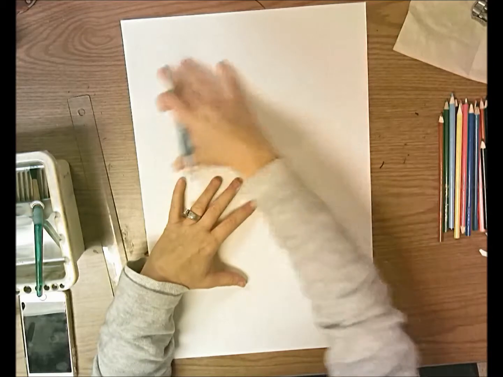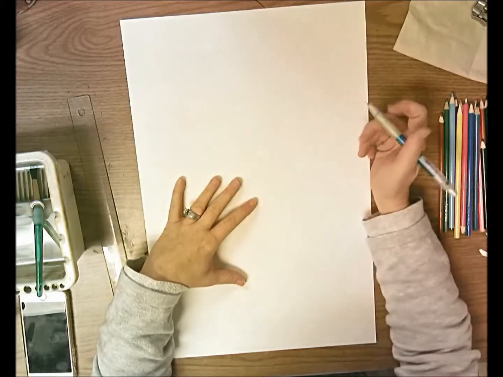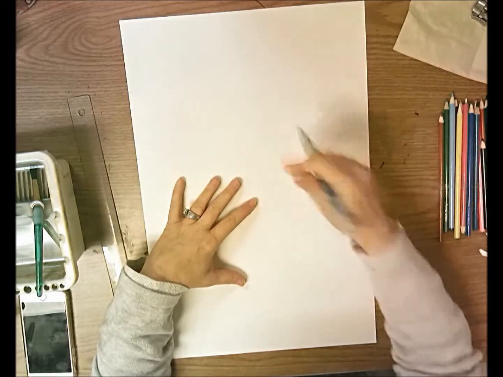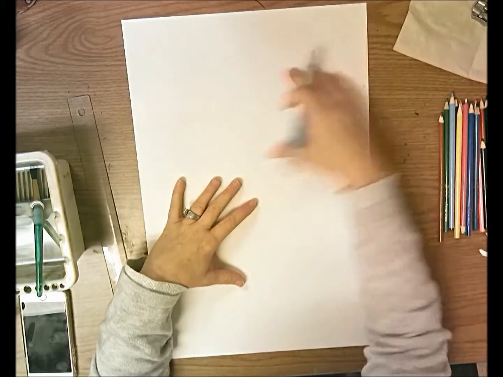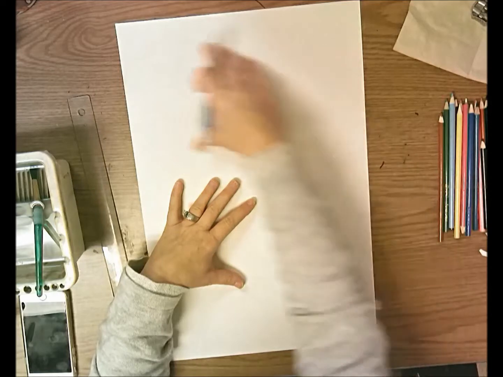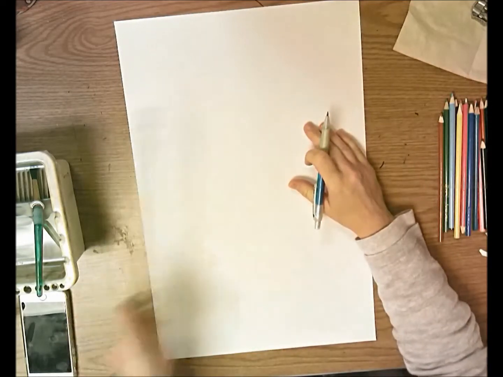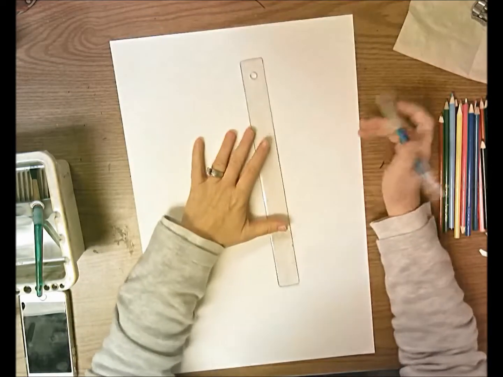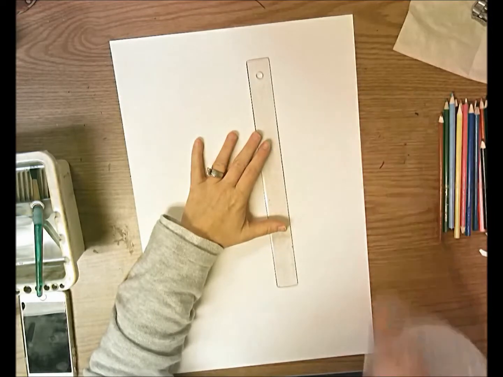So you want to focus your tree house near the top of your paper because it's going to be up in a tree. And if you want to see the side of the house and not just the front of it, you want to put the front of it over to one side so that you can include the side view of the house. So again, it can be any shape you want it to be.